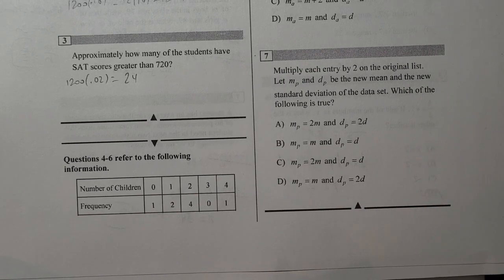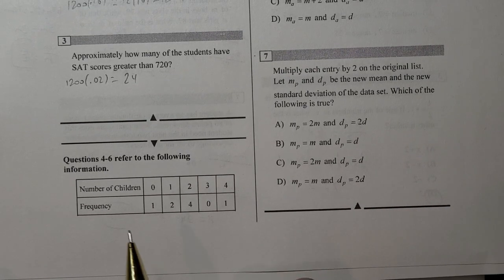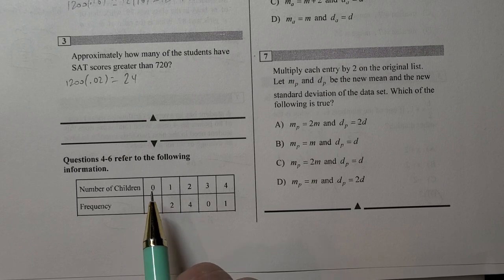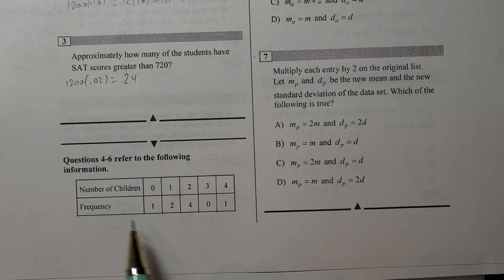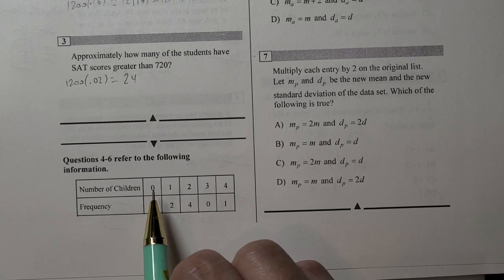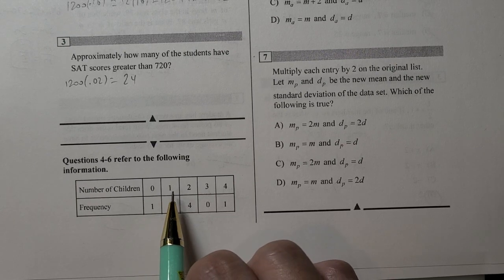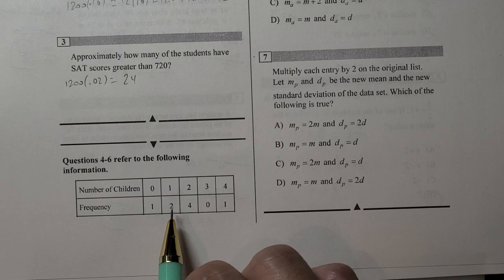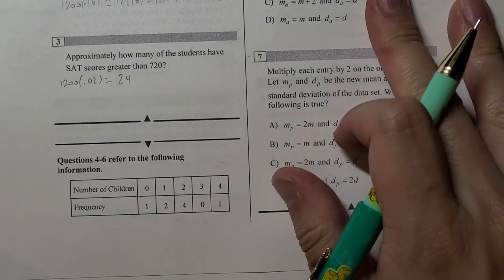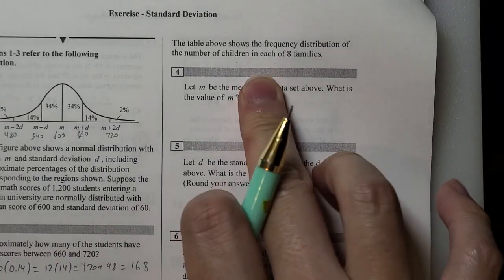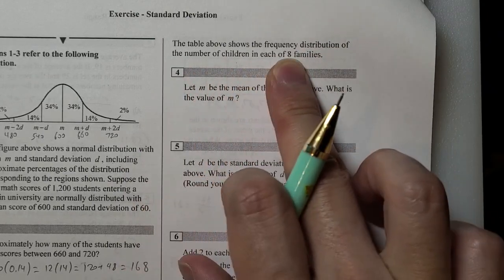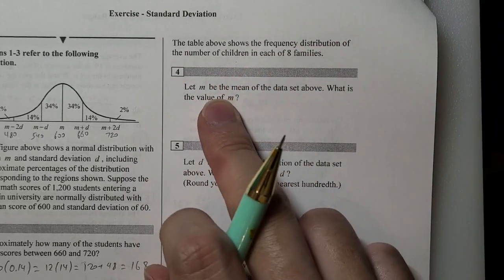Okay, questions 4 to 6 refer to the following information. So number of children is this top row, frequency is this bottom row. So how many people had 0 children? 1 time. How many people have 1 child? 2 of them did. So on and so forth. The table above shows the frequency distribution of the number of children in each of 8 families. Okay, so that's what I was trying to describe.